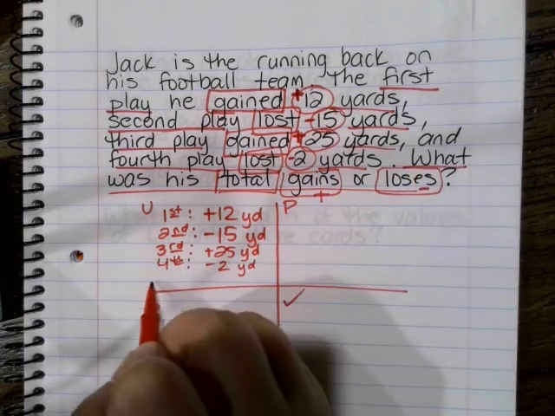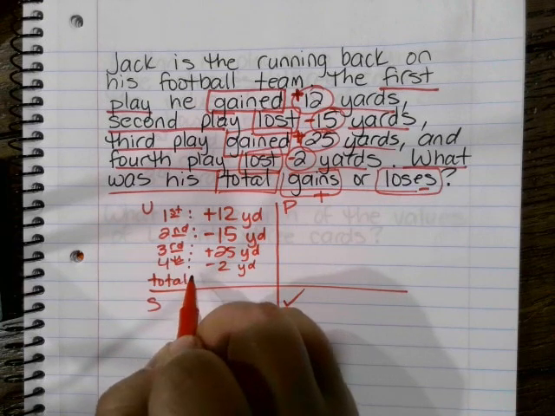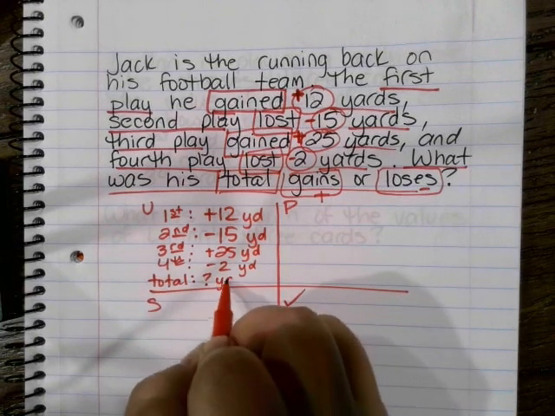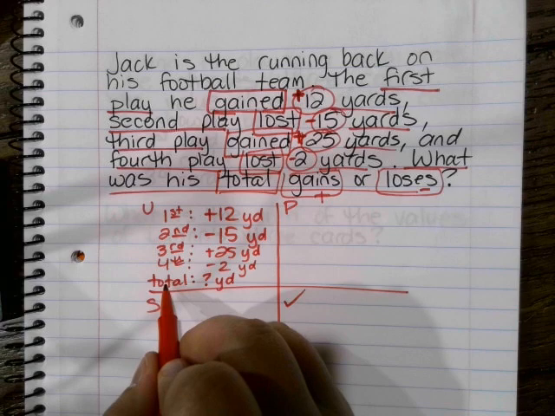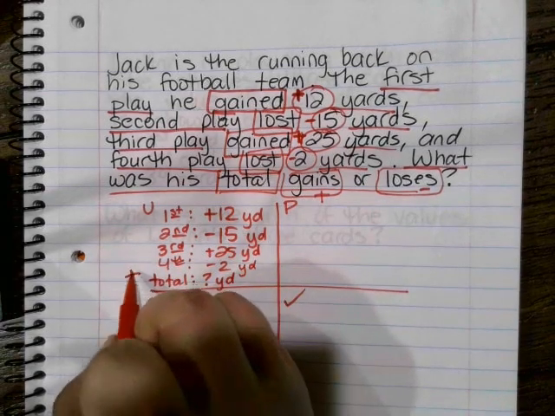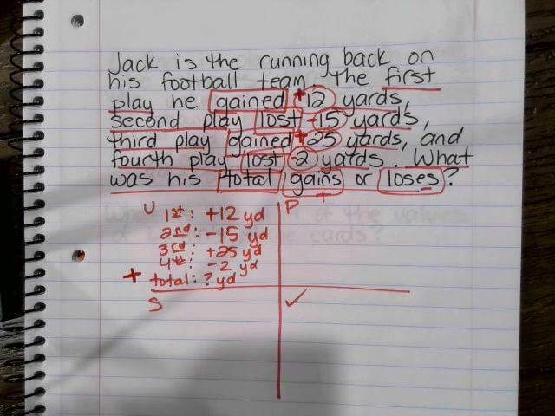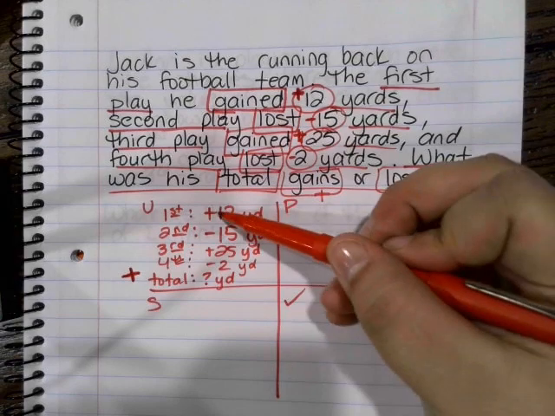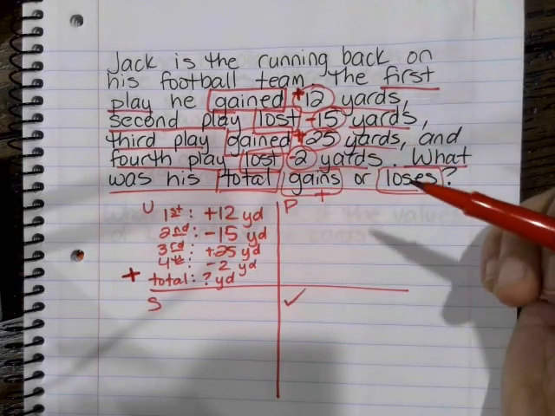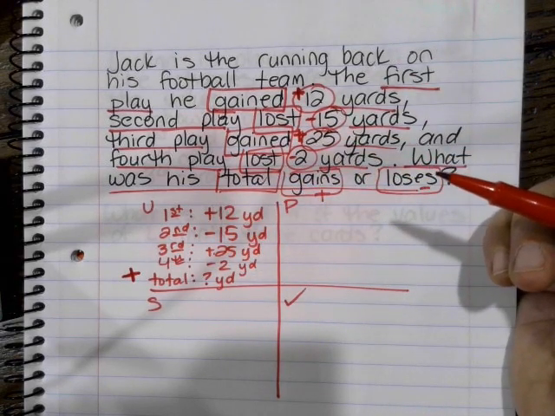We want to know what was the total yards. And if we know anything about the word total, it means that we need to add. We need to find the sum of all those numbers. Now be careful. That does not mean you just add up all the numbers and you're done, because the numbers are different signs, we can't do that. Remember, adding, subtracting, the rules were a little bit different.